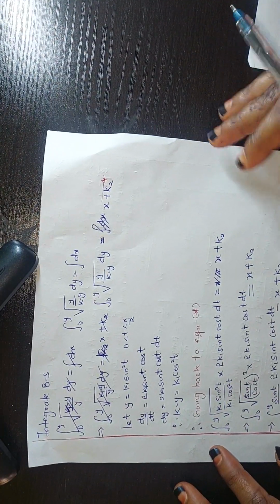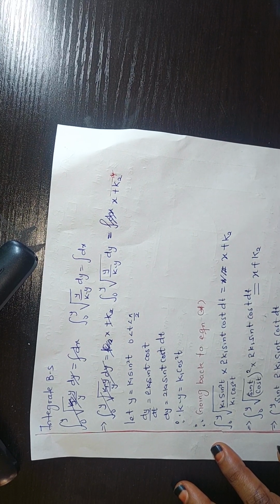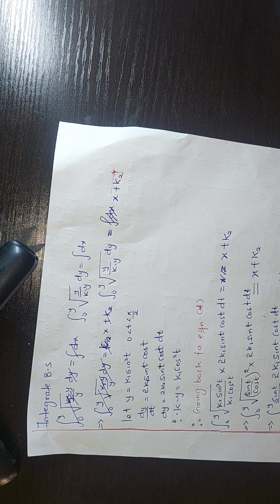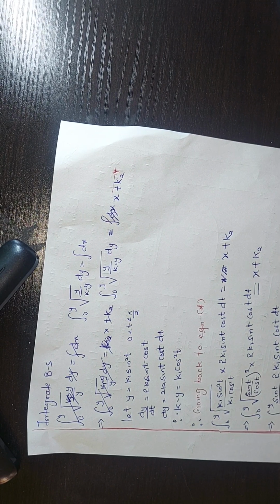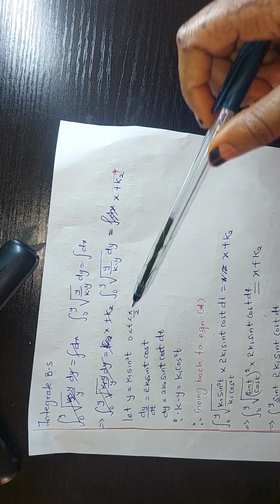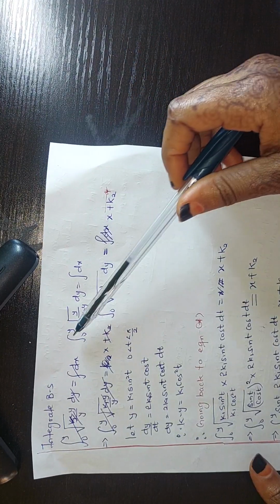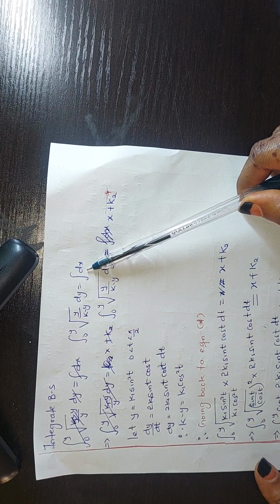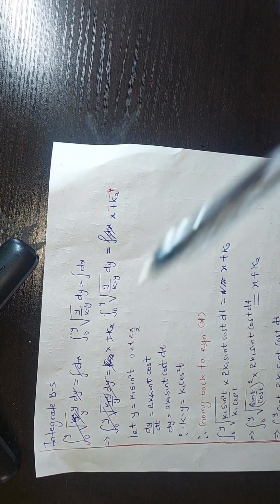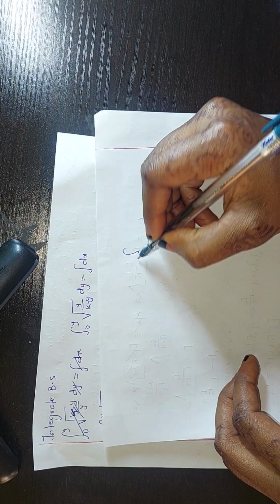Now since they are standing alone, you can now integrate, by integrating this and then this. If you integrate dx, it's just x.